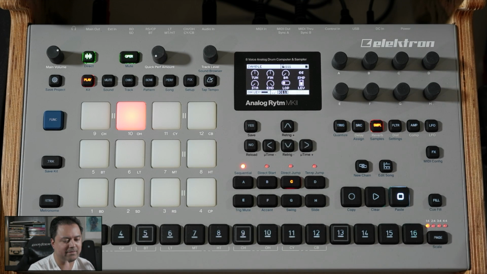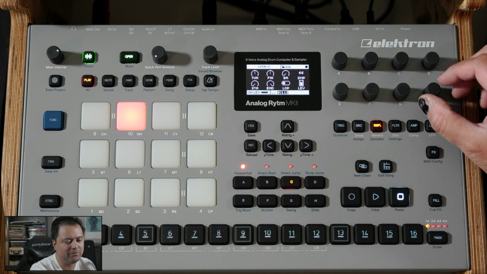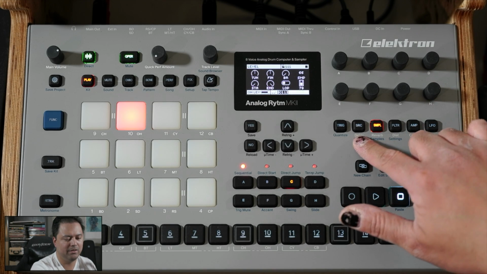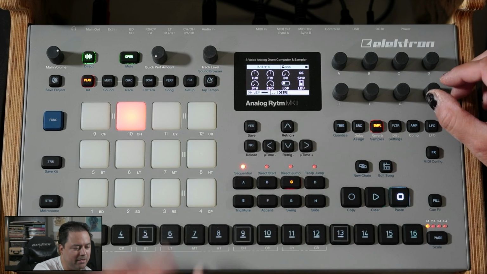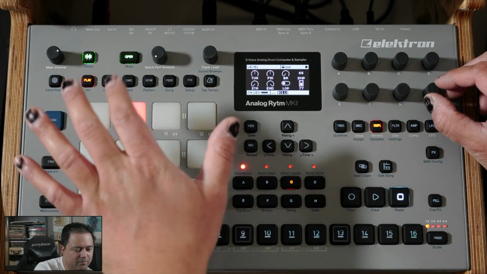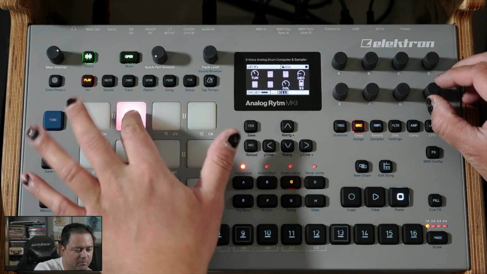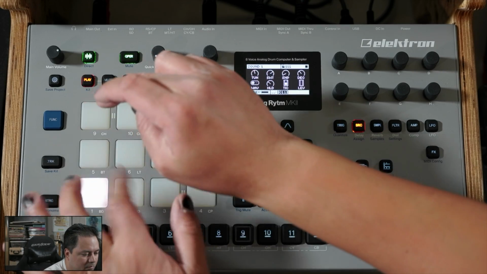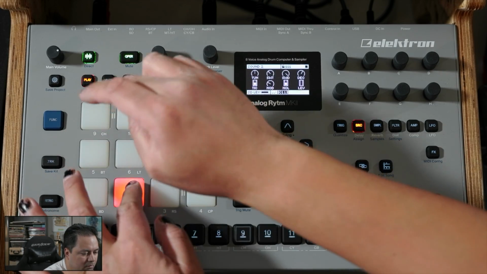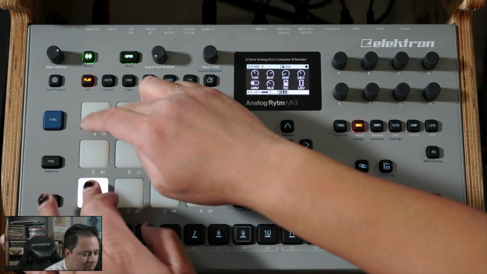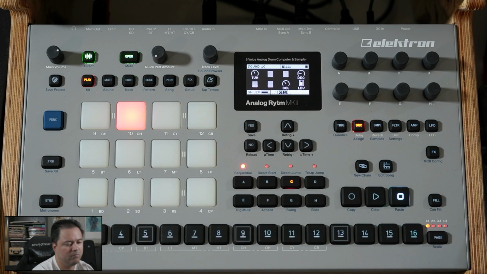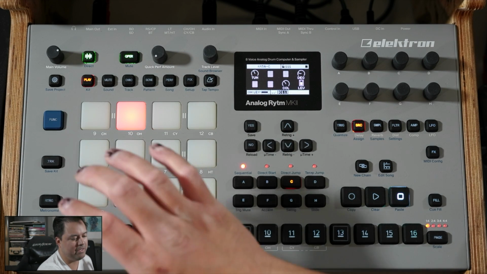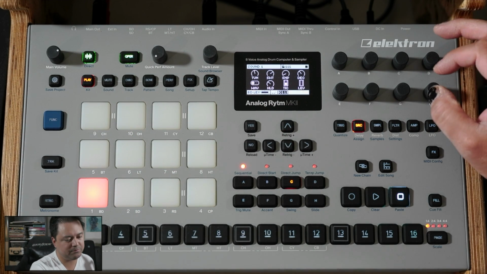So that's the only thing I would keep track of, is the ratio between the sample sound and the synth sound. Okay, not too shabby. Now let's move on to the kick.